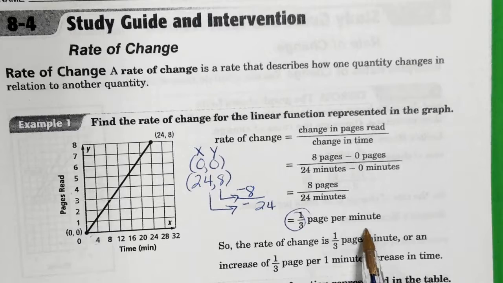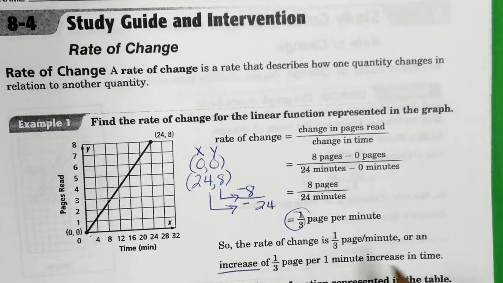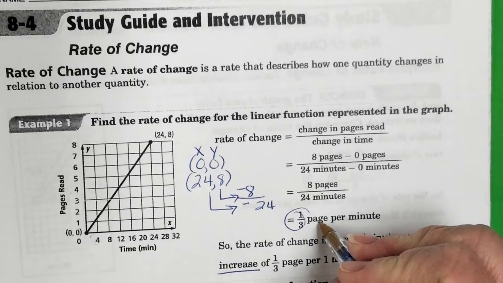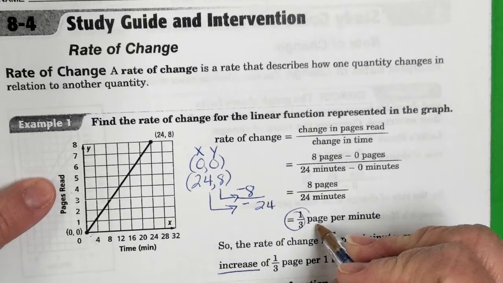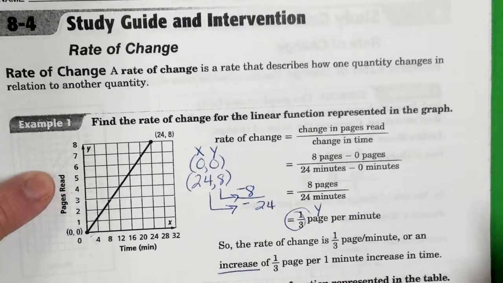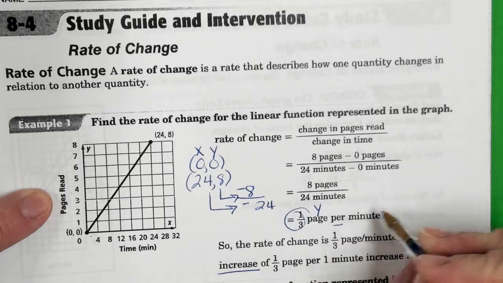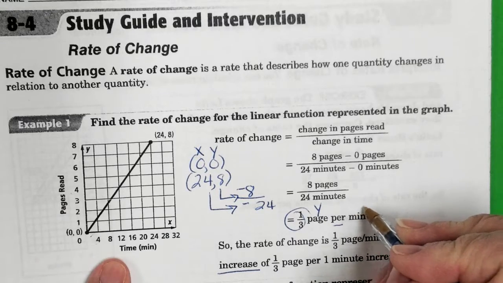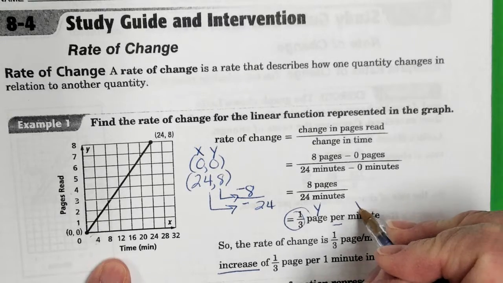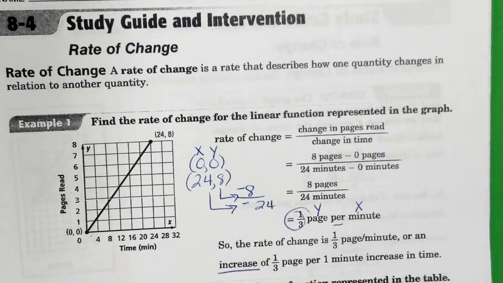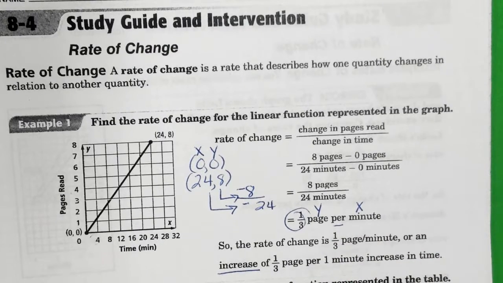Now, as far as the statement, first of all, it's positive, so it's going to be an increase, 1/3. And on the y-axis, we have pages read, so it's y information on the y-axis per, and the time in minutes comes from our x-axis. So it's 1/3 page per minute, and it's an increase.